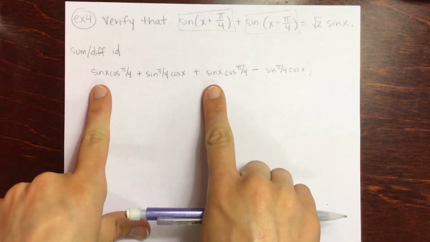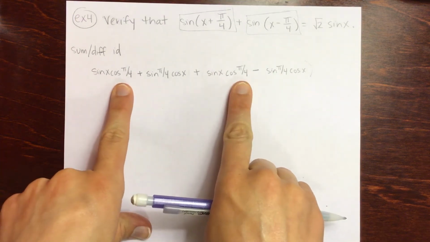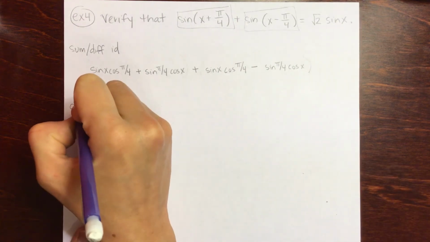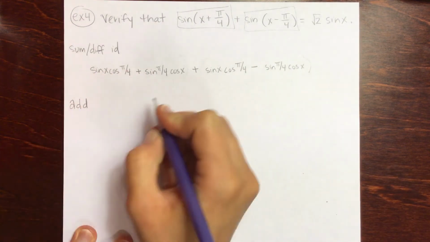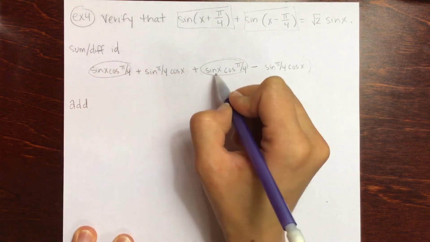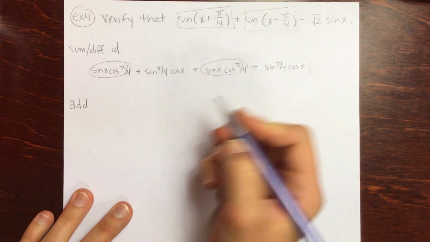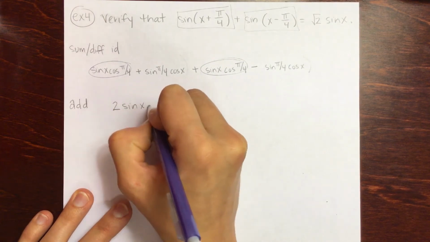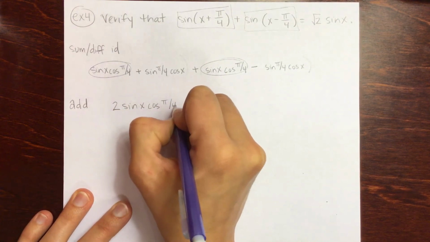All right, now let's see, what do we have going on? I have a sine x and a cosine pi over 4 piece. So I have two of those. So let's add those two together. I have 1 sine x cosine pi fourth and 1 sine x cosine pi fourth. So let's add those together to get 2 sine x cosine pi fourths.